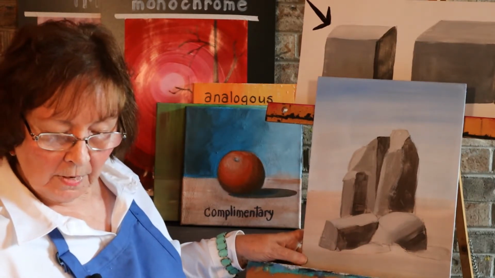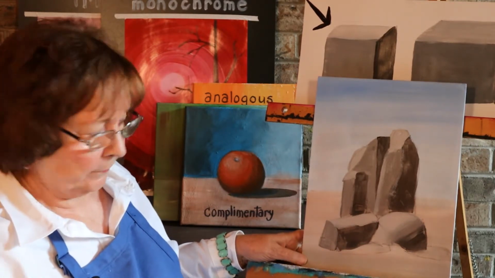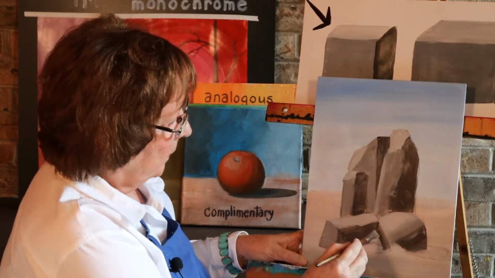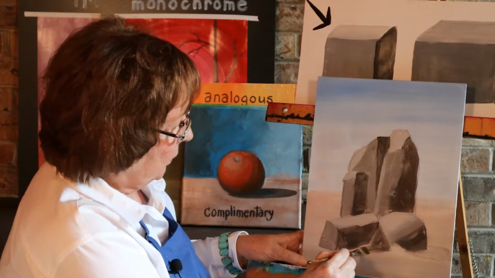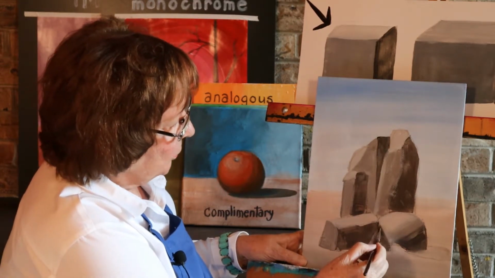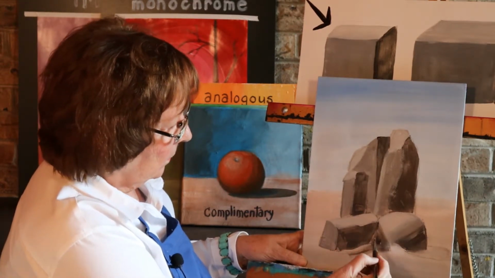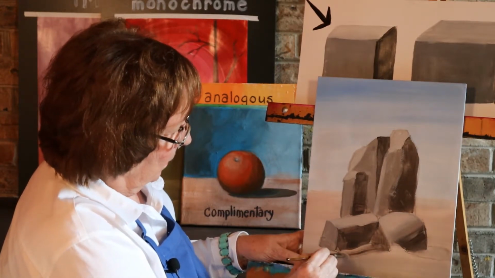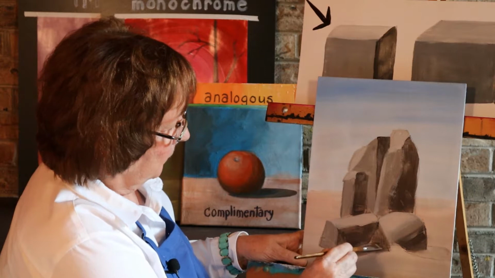So we're going to mix a shadow color and come right in there and add that shadow. So we're adding that shadow to the rock, and we're adding it to the ground.